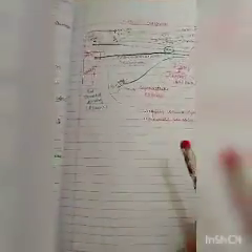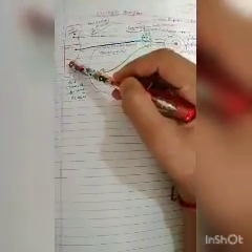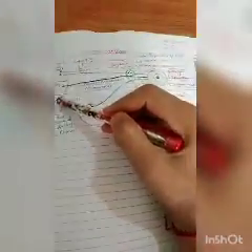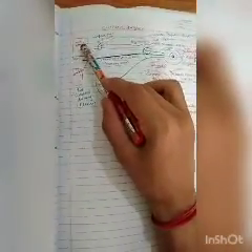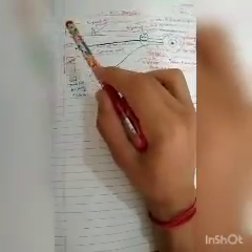Welcome. Today's topic is the ciliary ganglion. So, in the brain, we have three parts, that is the midbrain, pons, and medulla. Coming to the midbrain, here there is a nucleus called the Edinger-Westphal nucleus.